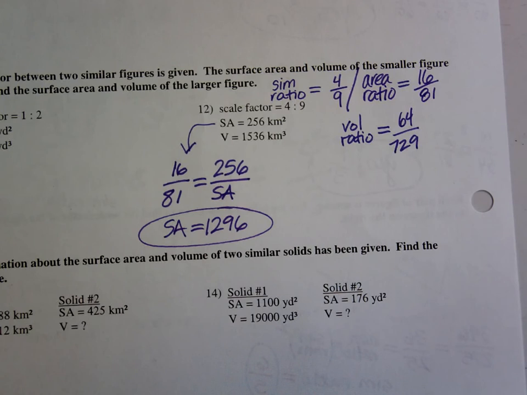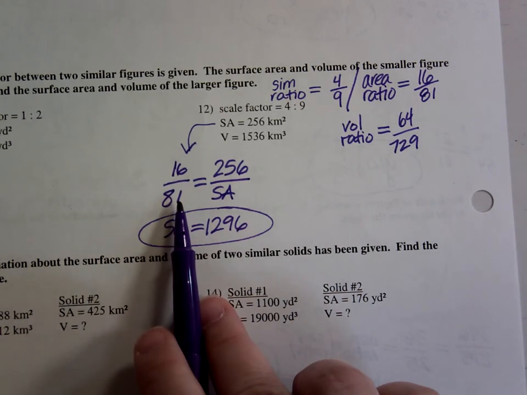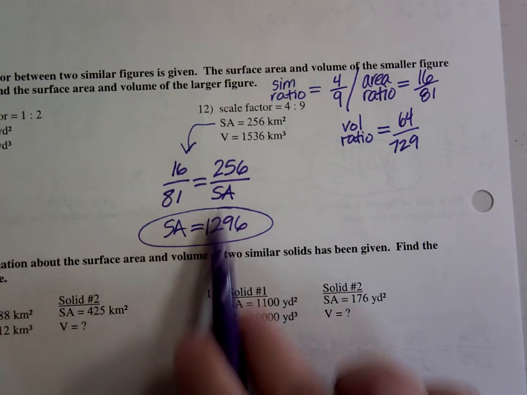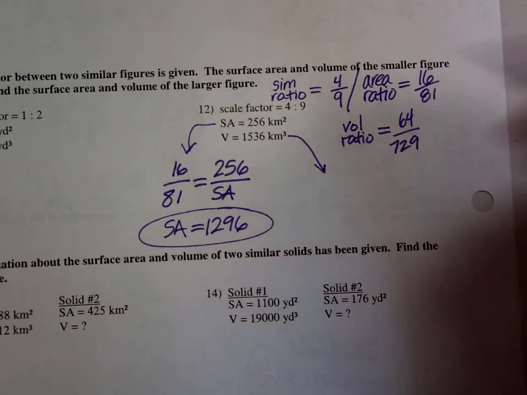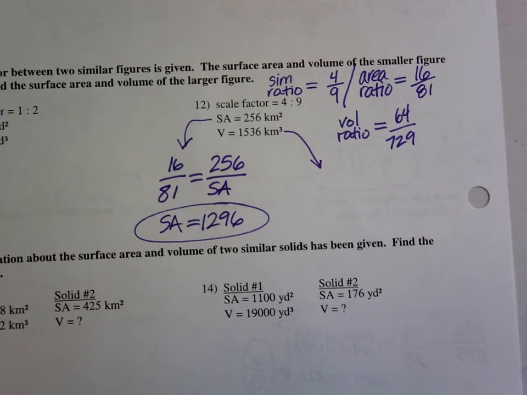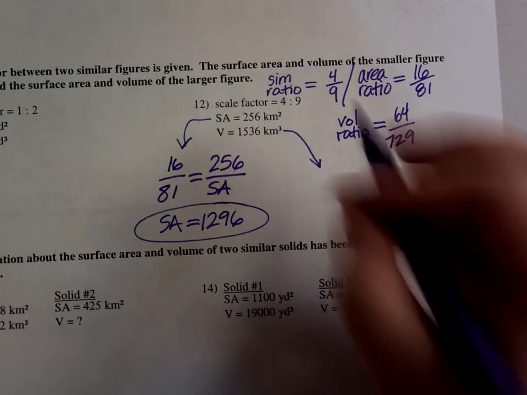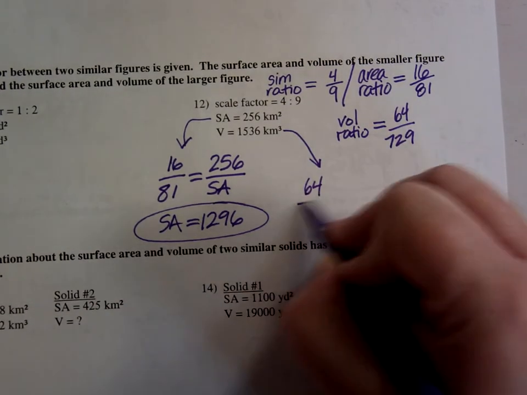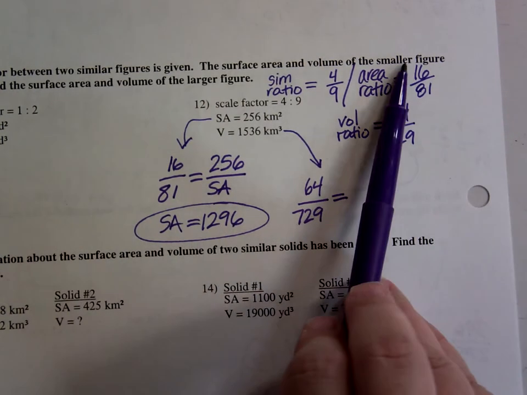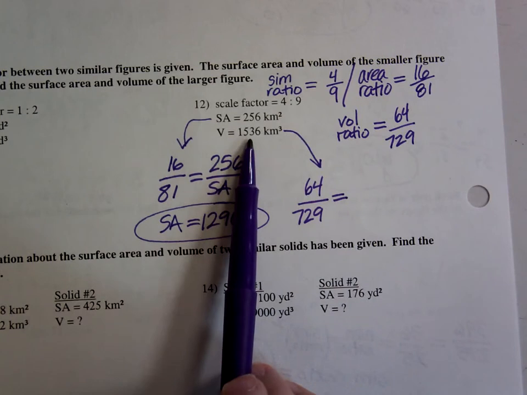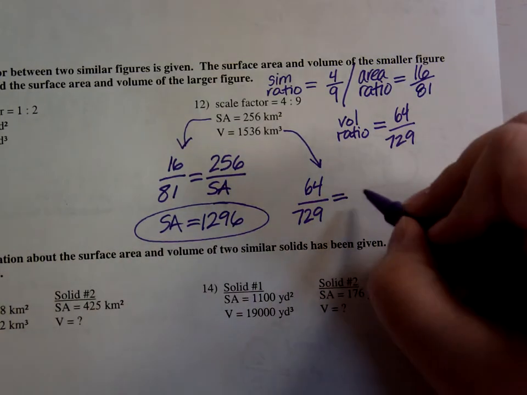Okay, so I used 16 over 81 to set up the proportion because it's the area ratio and this is a surface area problem. Next problem I'm doing is a volume problem, so I'm going to use which ratio? Volume ratio, which is the cubed one, the 64 over the 729. And again, they already told me this was the smaller figure, so that means this number is going to go on top because 64 is smaller.